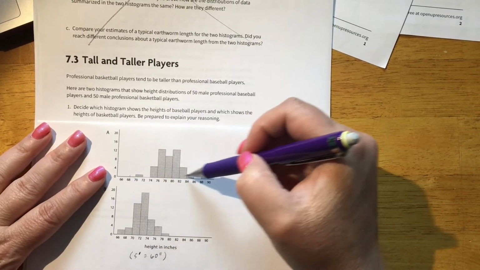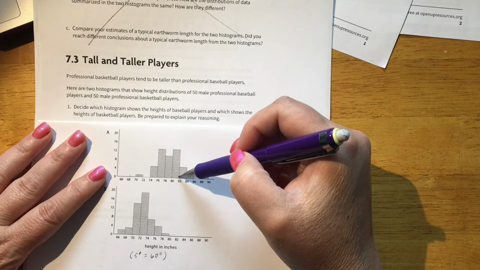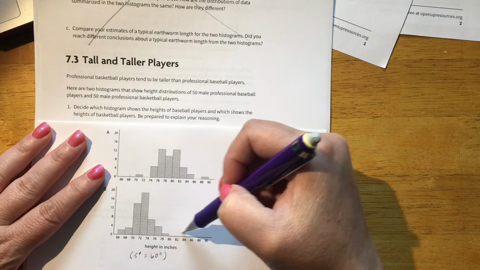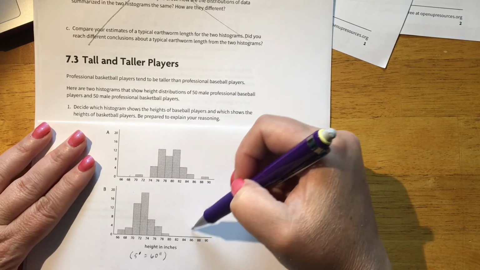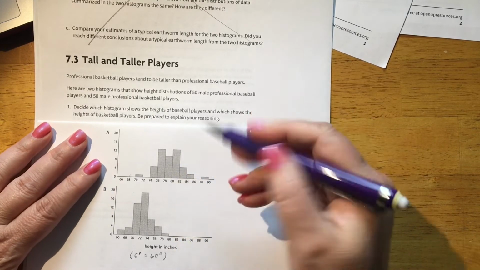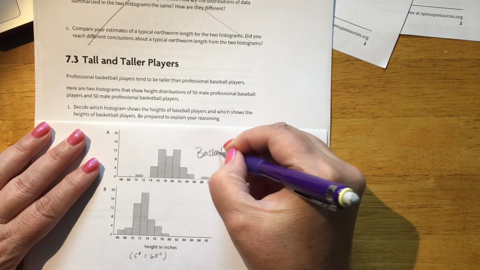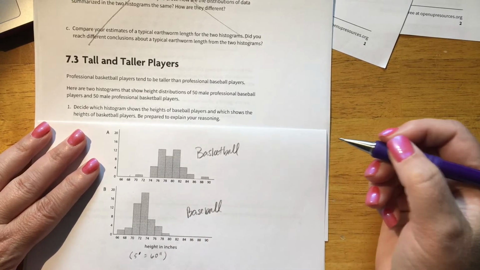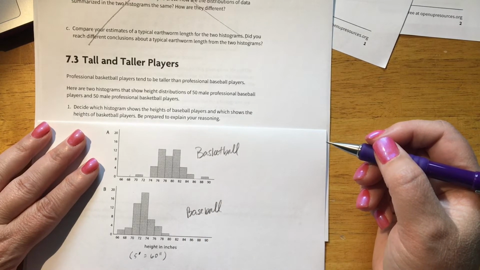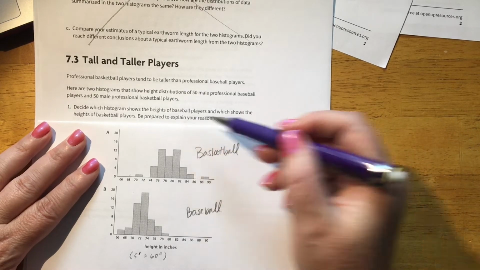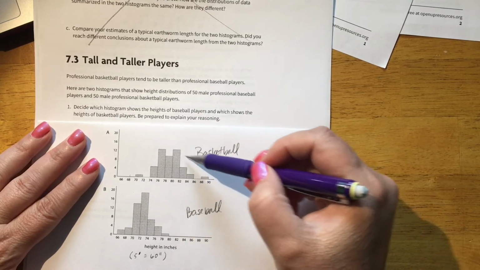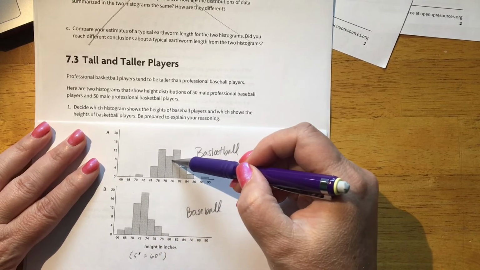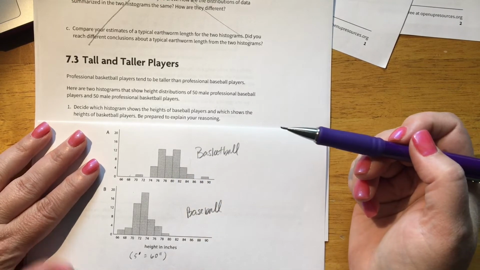Looking at these, look how much taller these guys are. There's a lot of players over here in the 80, 82, 84, 86, and there's none here in that range, right? So I'm tempted to say that A are the basketball and B are the baseball. That makes sense to me. Do you guys agree with me on that? And then can you explain why? Well, yeah, I can explain why, because look at how tall these people are compared to these people, right? If basketball tends to be taller, it has to be this one, doesn't it?